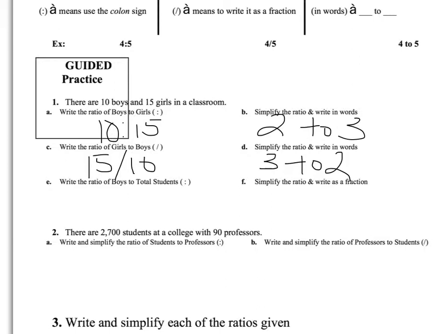Cool. Flip your papers. Let's do these real quick. Let's do boys to total students. Jugba, tell us boys to total students. 10 to 25. Yep. And reduce that for me, Donovan. We want to do number 1, part F. What are they both divisible by, Rochelle? 5. Donovan, use that. Both divisible by 5. You're going to have what? 2 to 5. Very good.